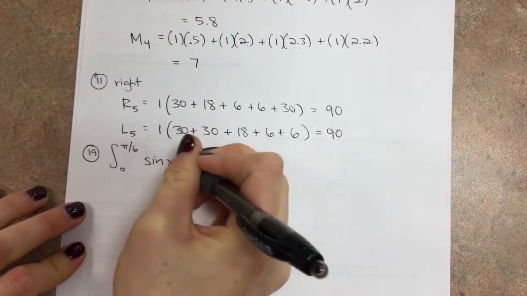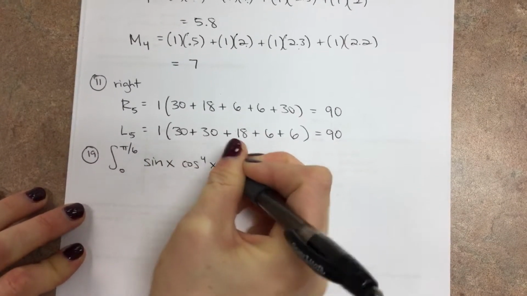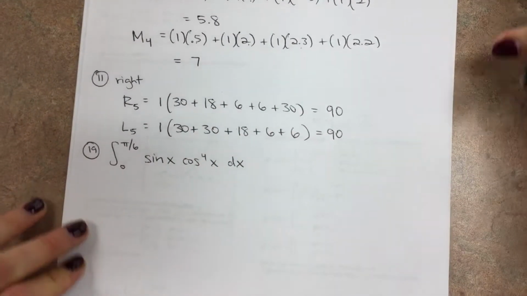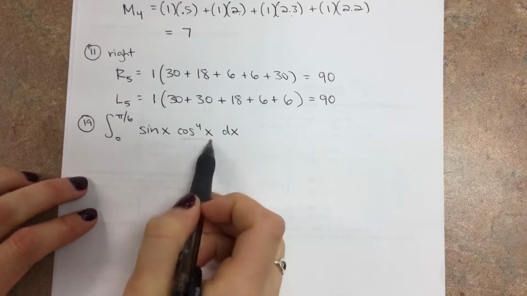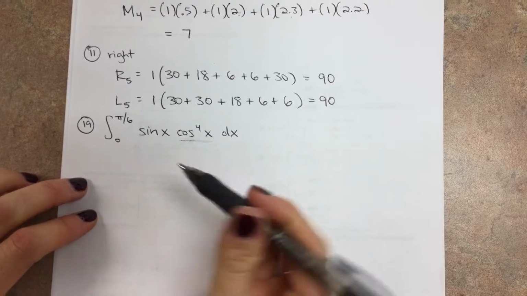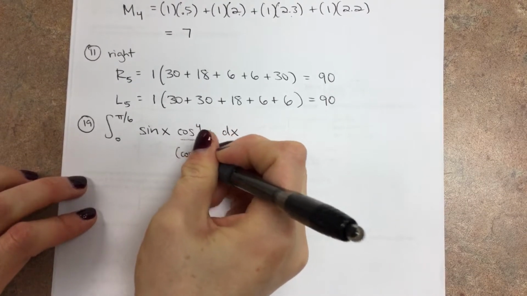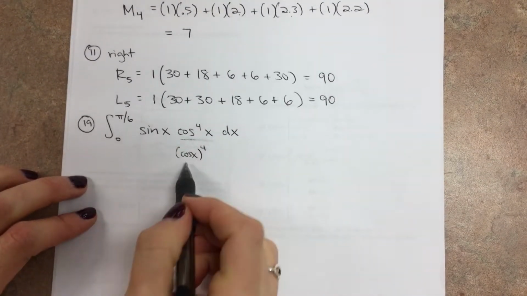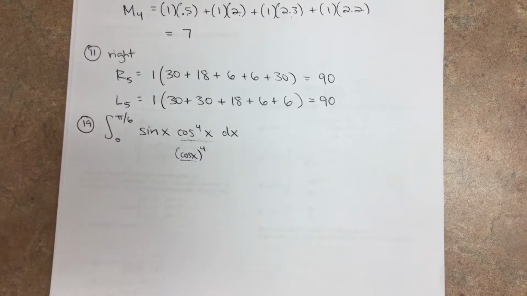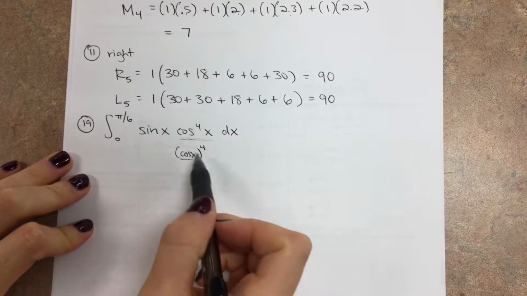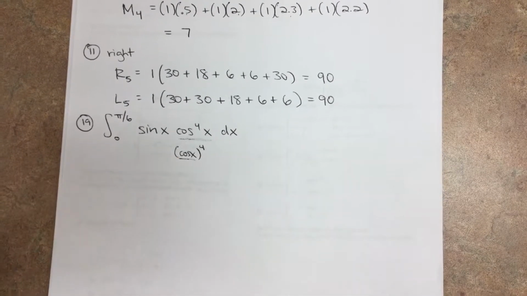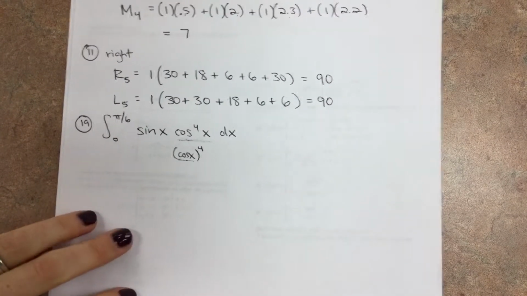And we have sine x times cosine to the 4th of x. So this is going to be a u substitution. The reason we know is because we have something that looks like it's physically nested within another function. So remember, this is cosine raised to the 4th power. So this cosine function is nested within a 4th power function, and then its derivative is in there somewhere. Derivative of cosine is negative sine, but of course with constants we can always just mess around and change them.